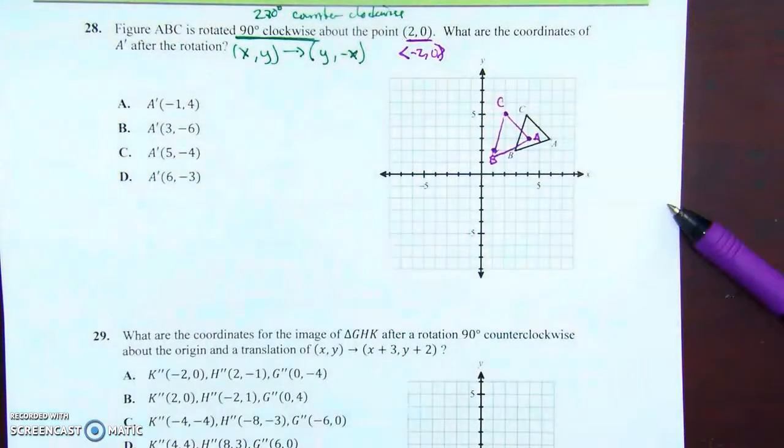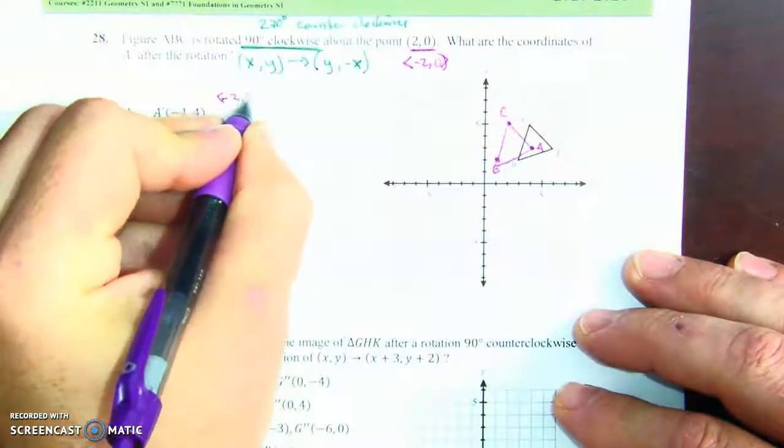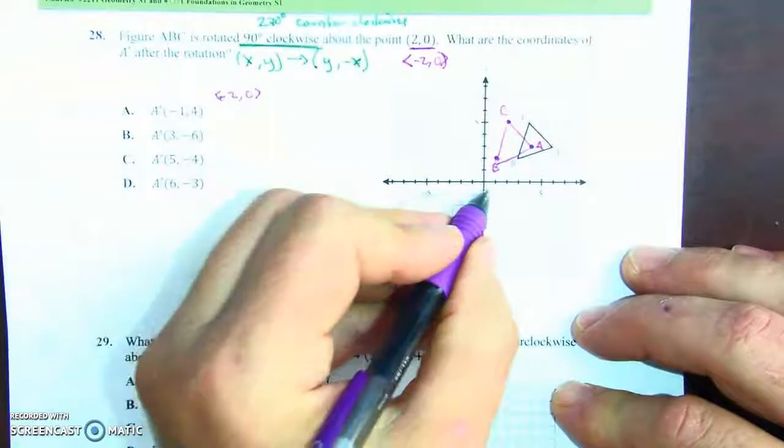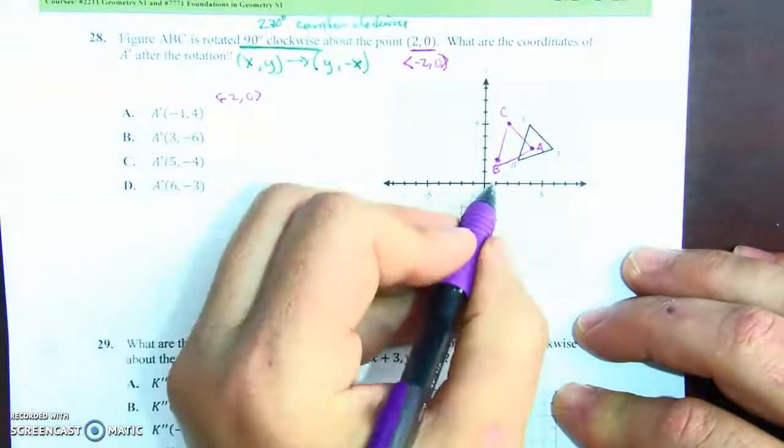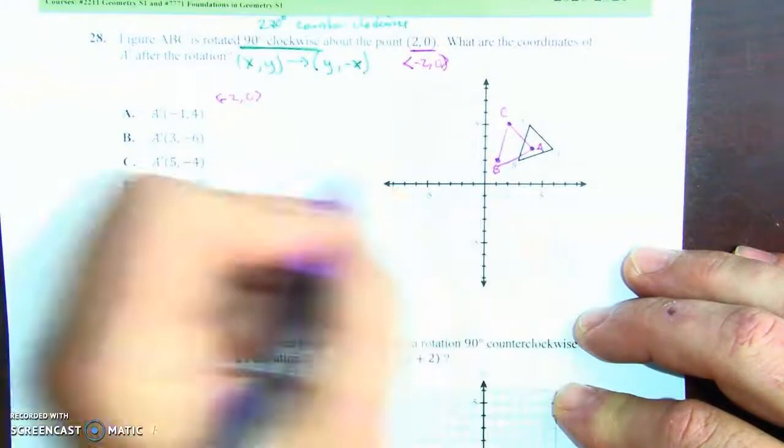So what those coordinates are going to be, let's write our new coordinates here and see if we did them correctly. So A is now going to be 1, 2, 3, 4.